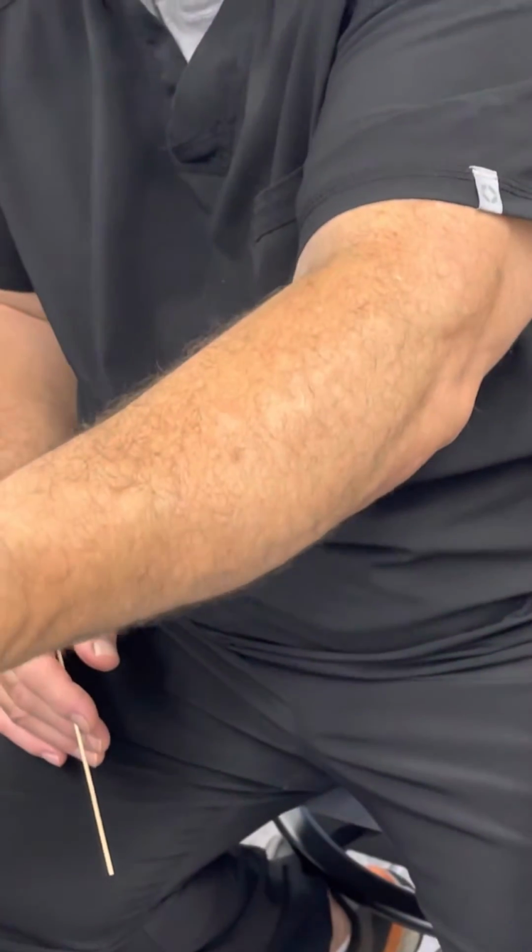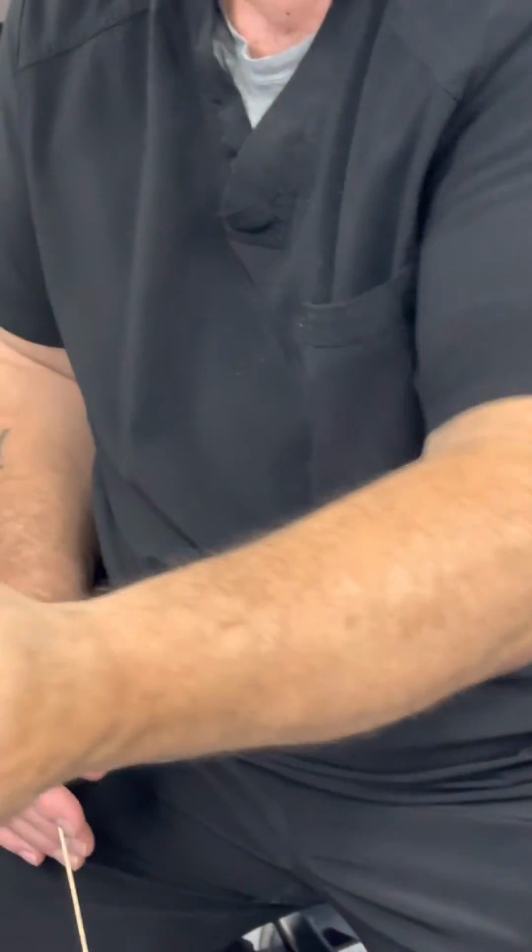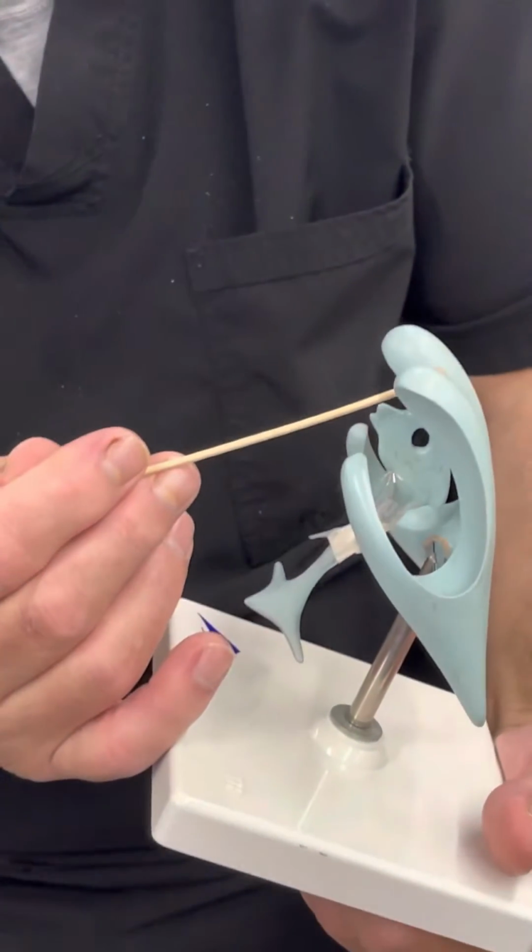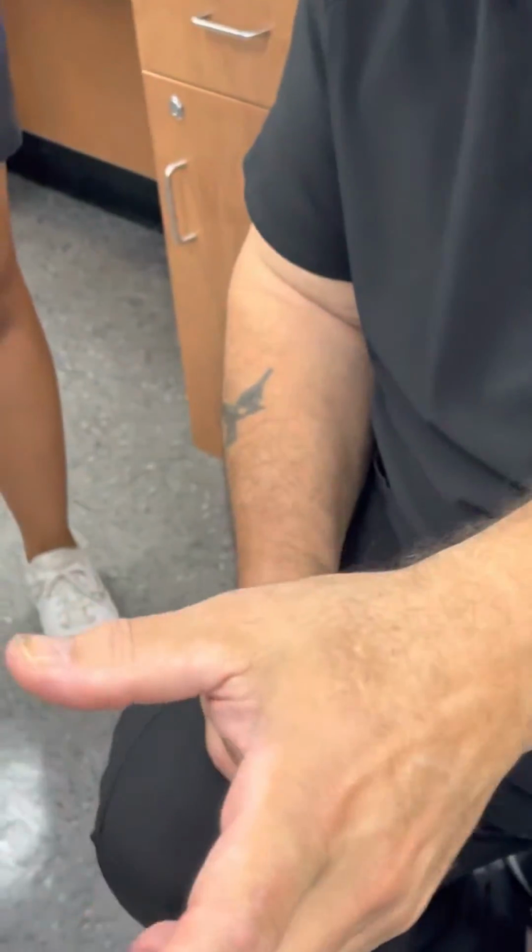Okay? Can you point to the foramen again? Interventricular foramen would be in between the two. Okay? Let me have that brain.